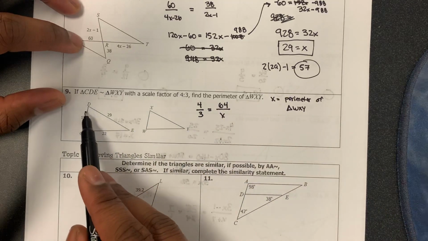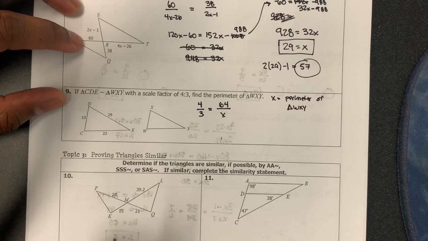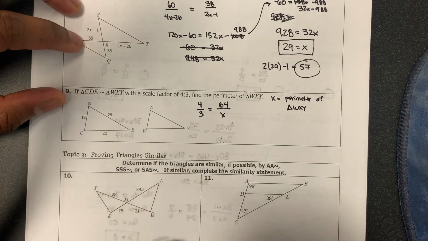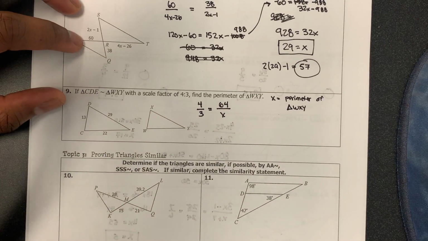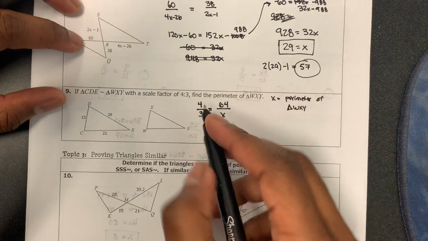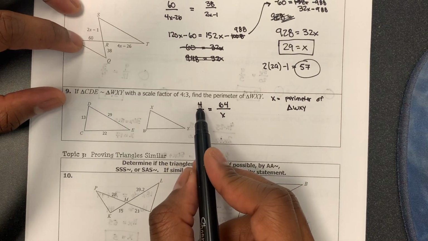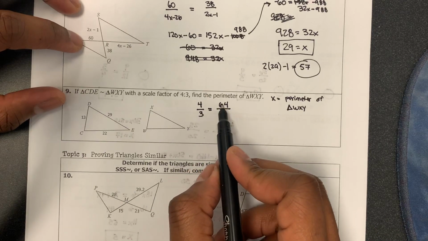So if triangles are similar, because each side is proportional to the side of another triangle, the perimeters, which are just the sums of those sides, have to be proportional as well. And that ratio is always going to equal whatever the scale factor is, which is 4/3. So we have 4/3 equals 64 over x.